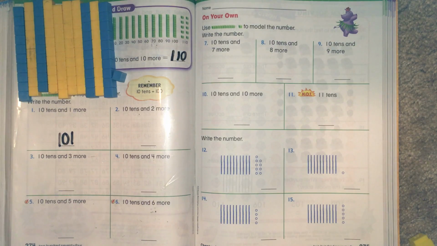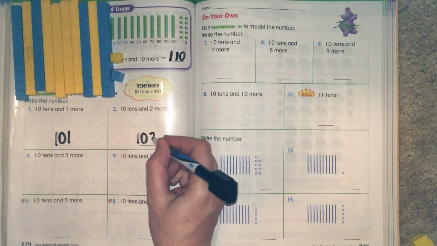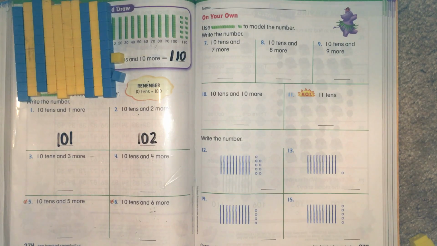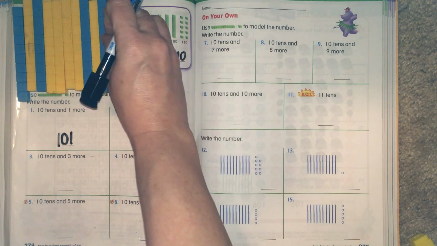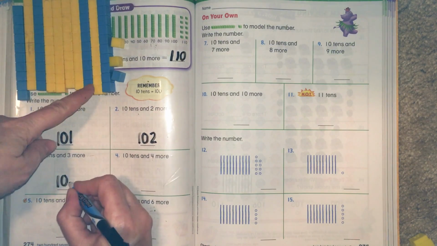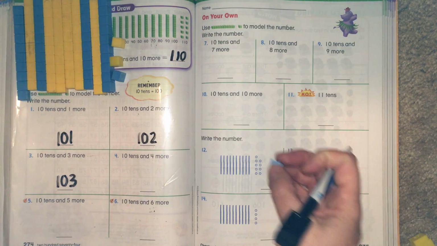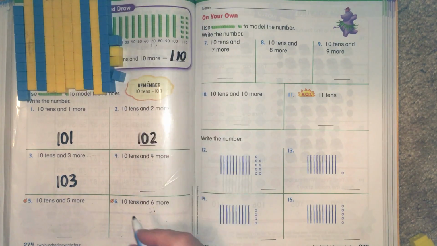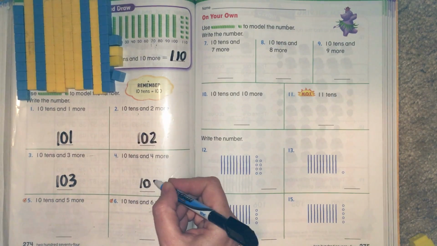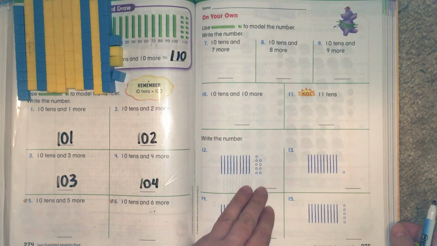10 tens and two more. Well, we've already got one more. Now two more. If that was 101, this is going to be 10 tens and 2. 102. 10 tens and 3. Let's write it. 10 tens, 3 ones. 103. Oh goodness, I'm seeing a pattern. Are you seeing a pattern? 10 tens and 4 ones. 104. Keep following the pattern to finish the page.